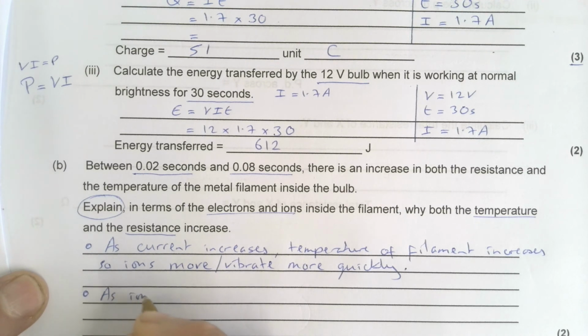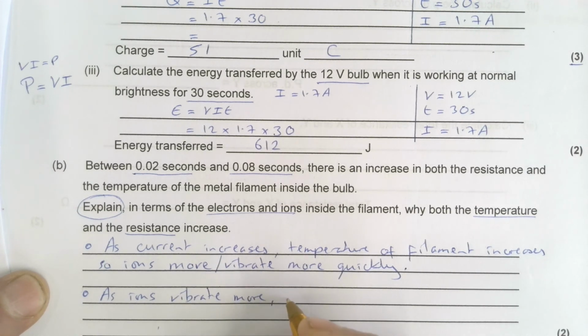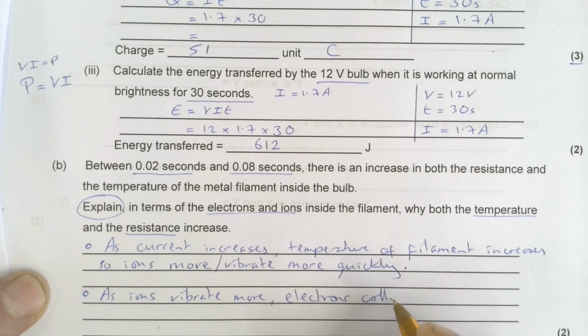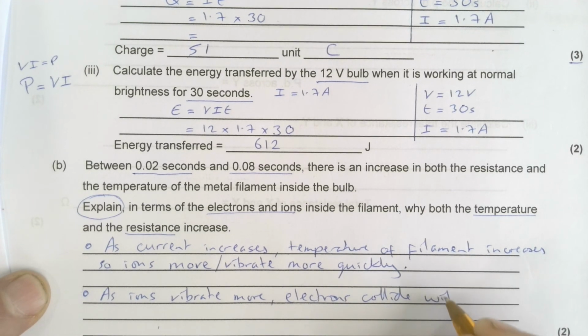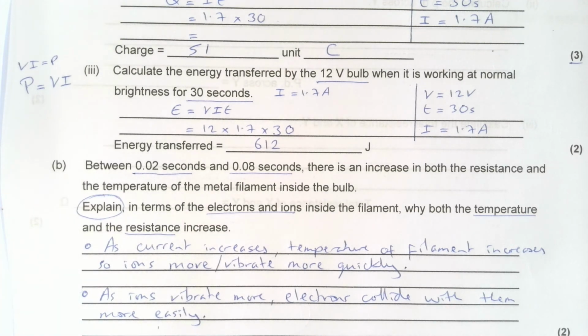As ions vibrate more, electrons collide with them more easily. This is known as collision theory. That's how resistance happens, really. The electrons, they move through the filament.